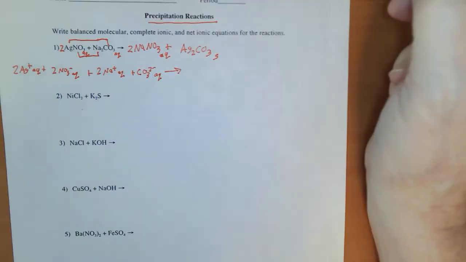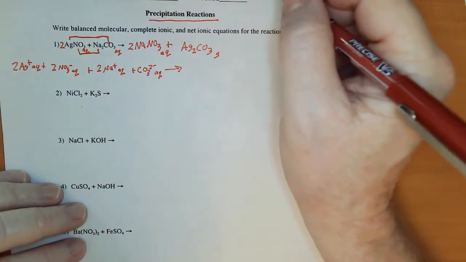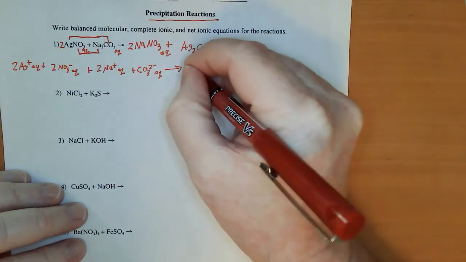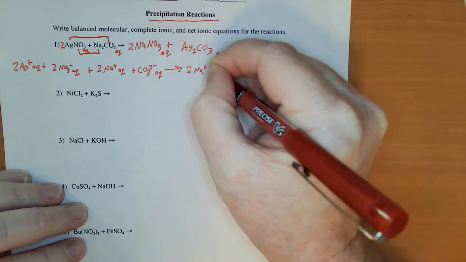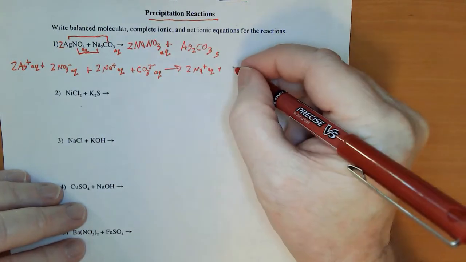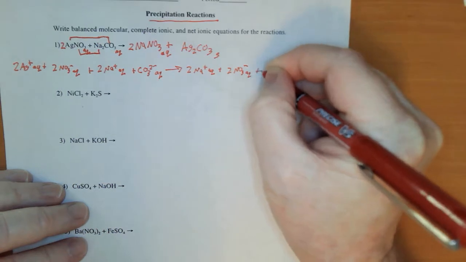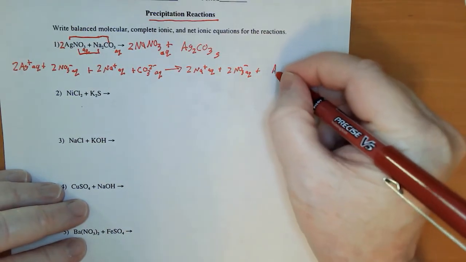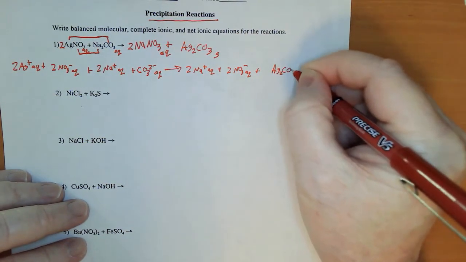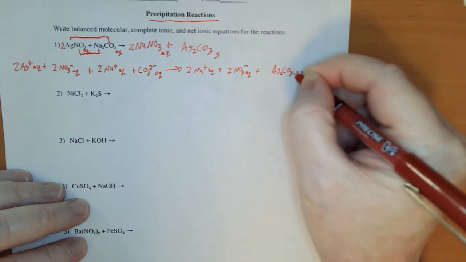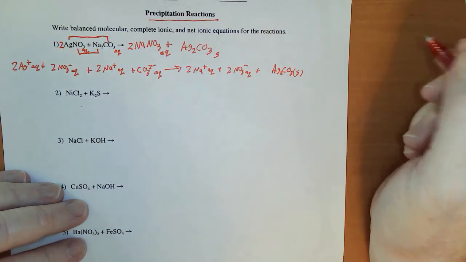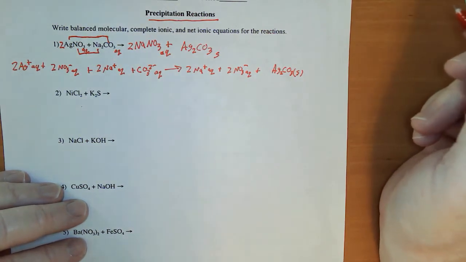Now what's that going to give me? Well, over here on the other side, I'm going to have 2 Na plus aqueous. I'm going to have 2 NO3 minus aqueous. But the Ag2CO3 is a solid. So I write it together, not apart.